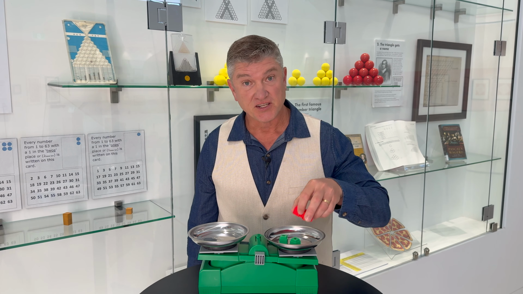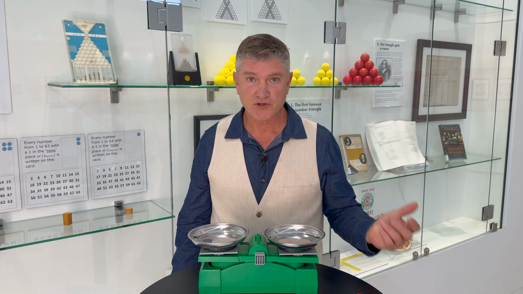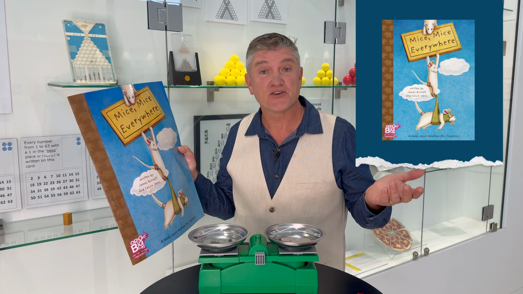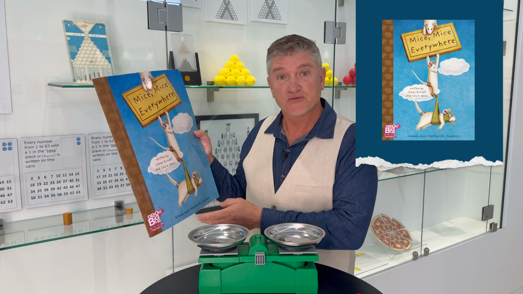Now that you understand the difference between active and static problems, you can look for stories or books like this that can help introduce equivalence and generate some student interest. This is a book about static addition. Let's read some pages.